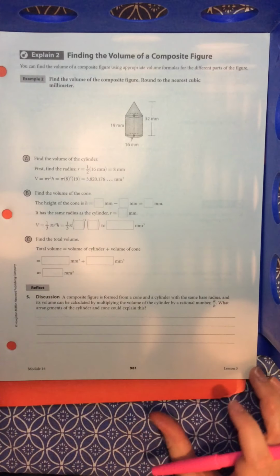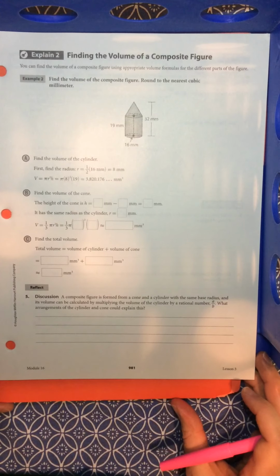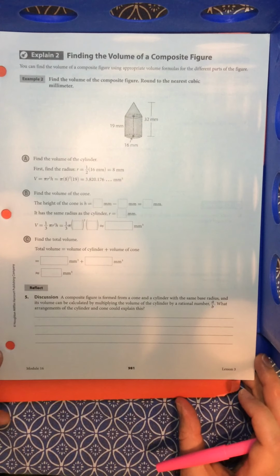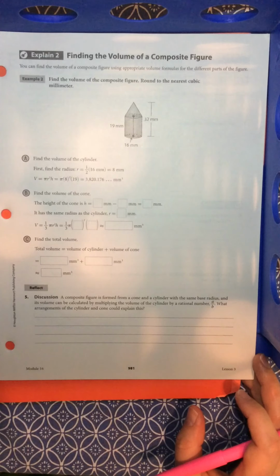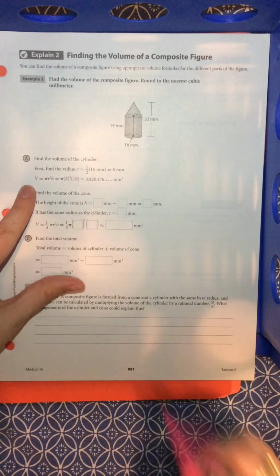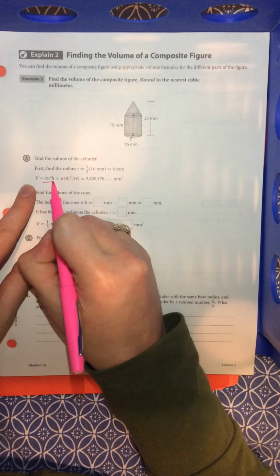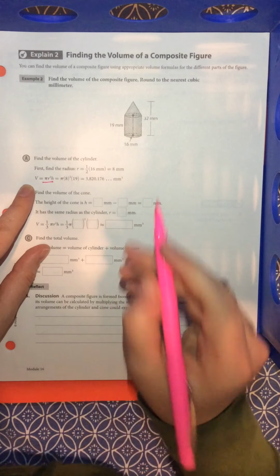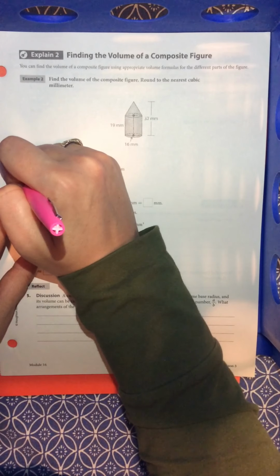Now, if you turn to the next page, we're going to find the volume of a composite figure. So we did composite figures last section. So if they're stacked on top of each other like this, you have to add them because you need both of them added together. So find the volume of the cylinder. They did that for us. Remember, volume equals pi r squared h. Okay, that's our cylinder.